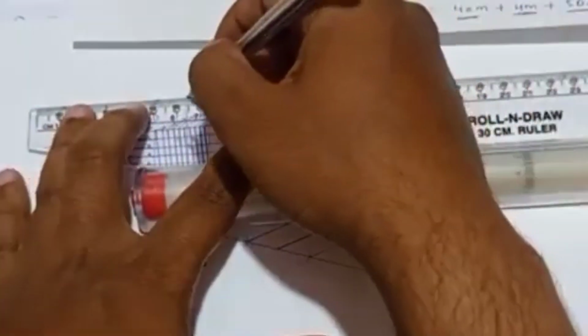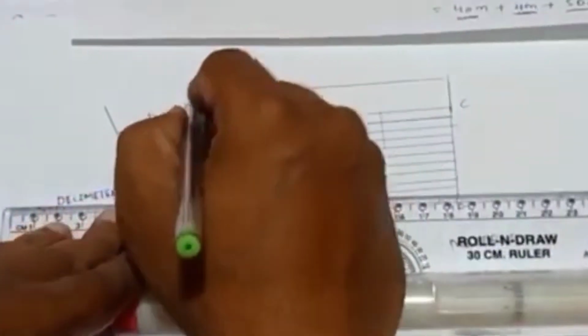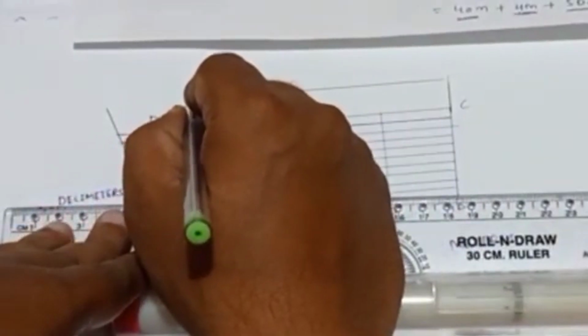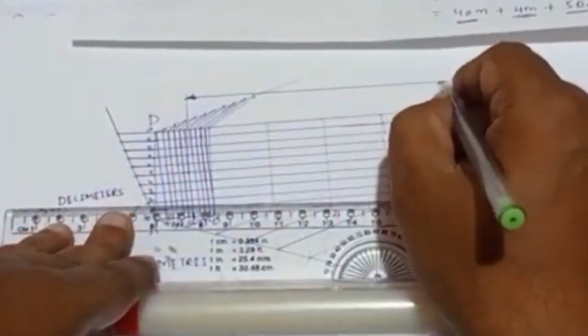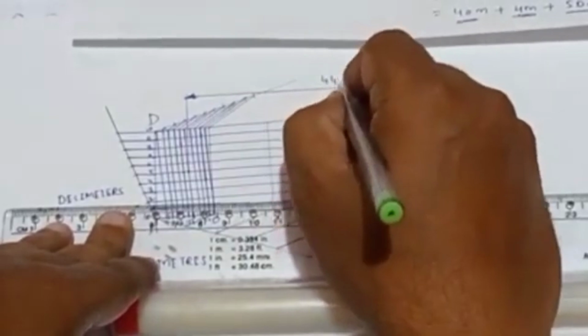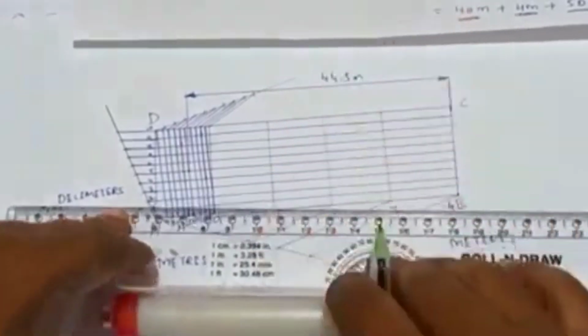And show the dimension. So the dimension here is 44.5 meter.